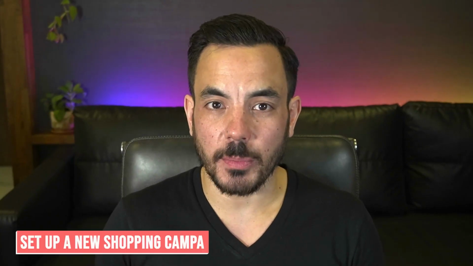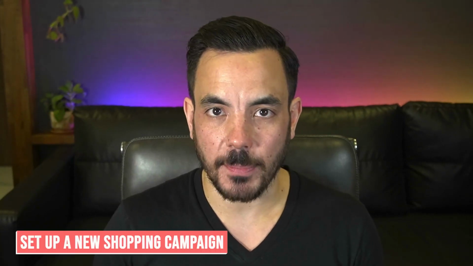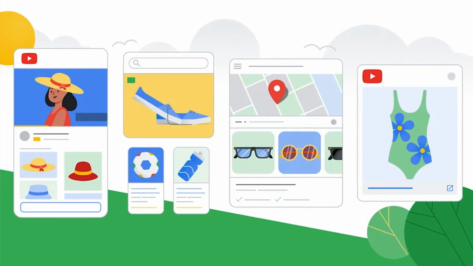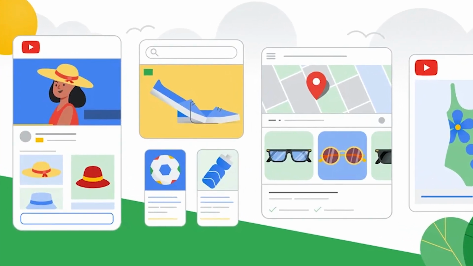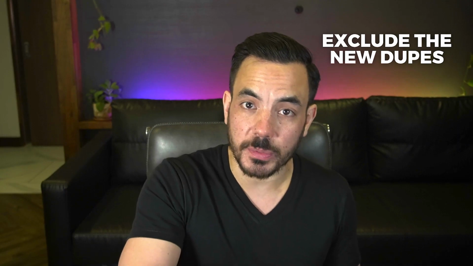Finally, you want to set up a brand new standard shopping or PMax campaign to house these dupes. As you set it up, run a filter to make sure it's only showing the products with the custom label you assigned earlier. Before you kick this off, make sure you jump into your old PMax campaign and exclude the new dupes from there. Once the new campaign is live, manage it the same way you would any other shopping or PMax campaign, and once it's getting a decent volume of conversions, you've done it.